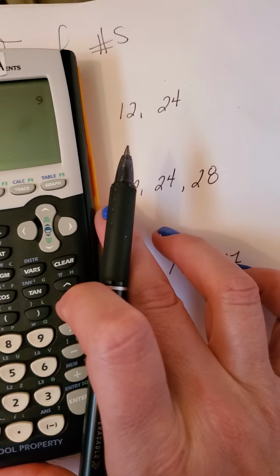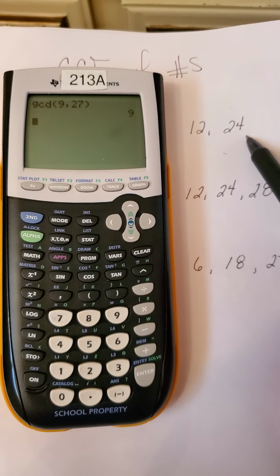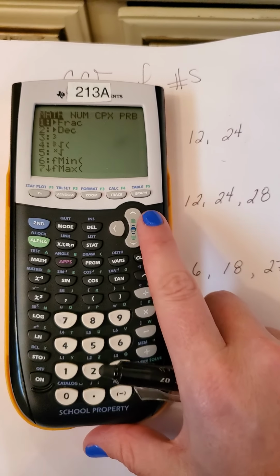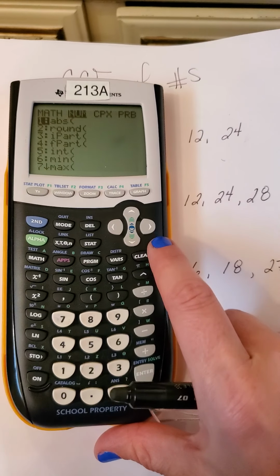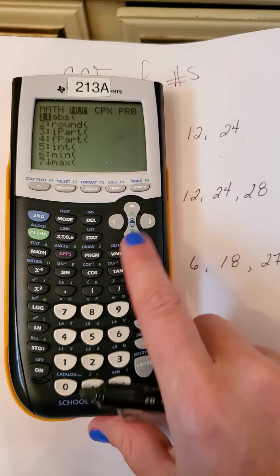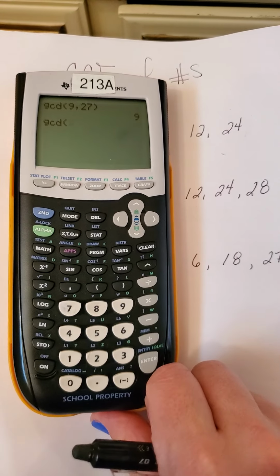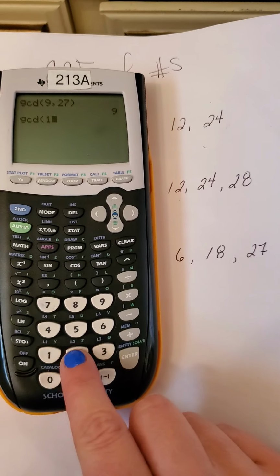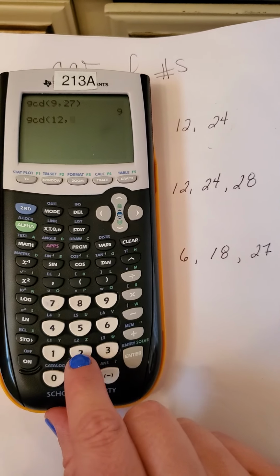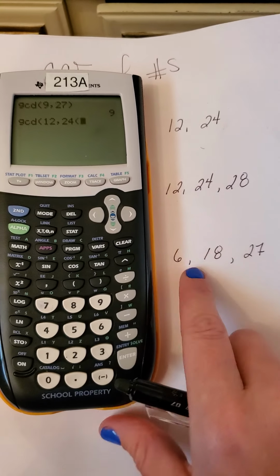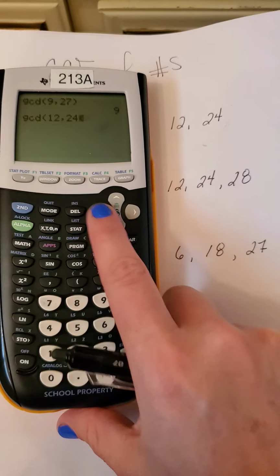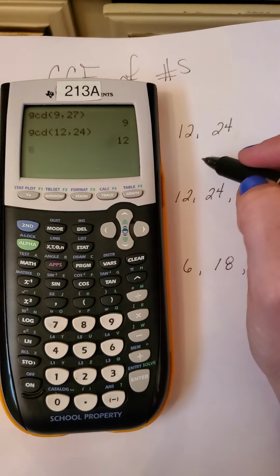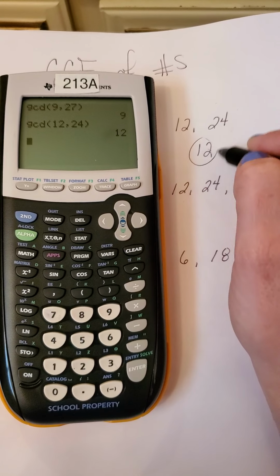All right, I'm going to show that to you again with this option over here, 12 and 24. I'm going to go to math, move over with my arrow to number, and scroll all the way down. The option is 9, so I can just hit 9. And put in my two new numbers, 12. Here's the comma, 24. Close the parentheses. Whoops. Close the parentheses. And you get 12. Okay, so the greatest common factor here is 12.